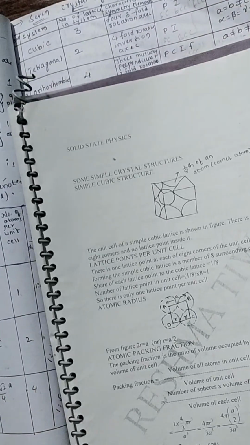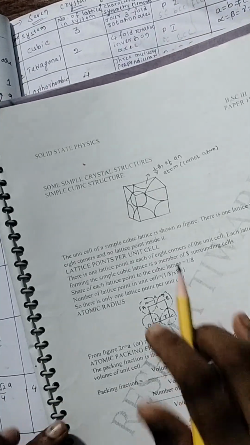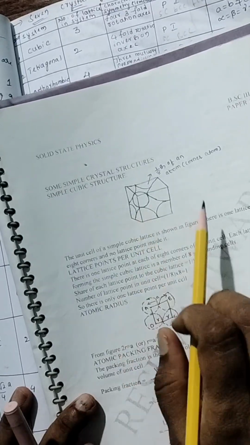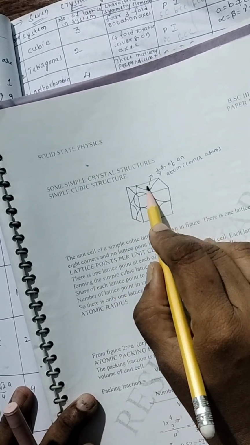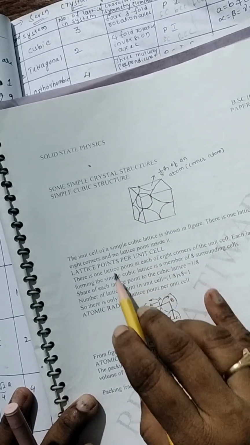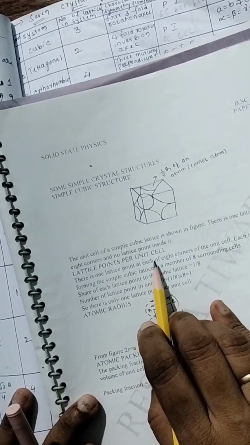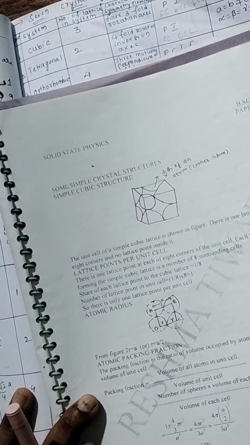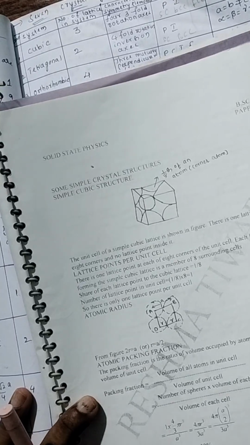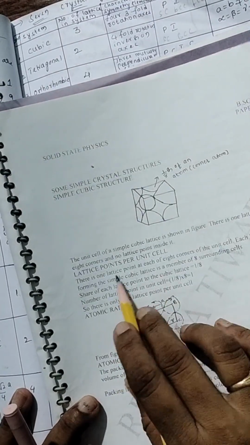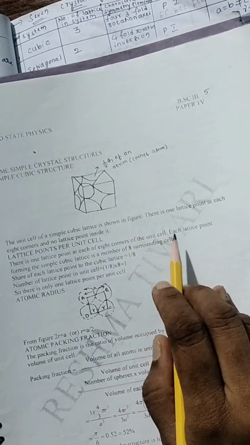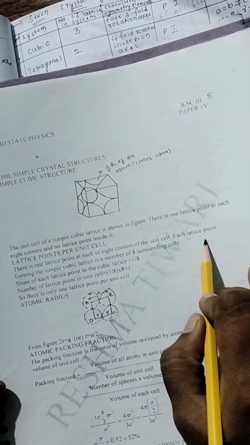Right? Now next, let us go into detail about the structures. Simple cube, one of the unit cells we took. Now here, this is 1/8 of an atom, corner atom. The lattice points per unit cell: at each of the 8 corners, we have one lattice point.